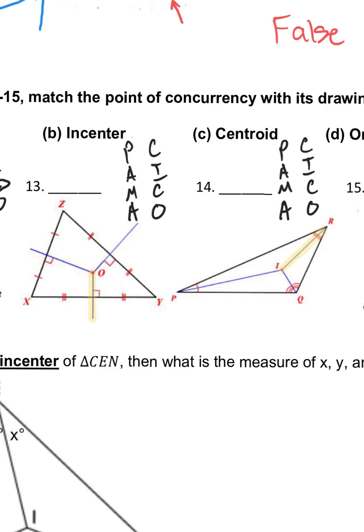So I went ahead and highlighted one segment in each picture here, just to speed this up a little bit. In number 13, I noticed that we got hash marks, which means this must be a midpoint. But we also have right angles, right? We also have a right angle here. So two things are happening here. Right angles, you should be thinking perpendicular, and hash marks, you should be thinking midpoint. Remember, a midpoint is a bisector. So this is a perpendicular bisector. Remember, 3 perpendicular bisectors create the circumcenter, right? So 13 will be A. Go to the next one.